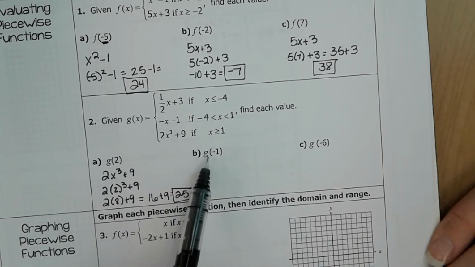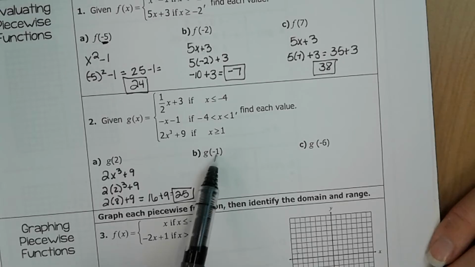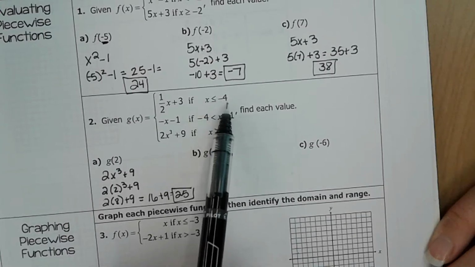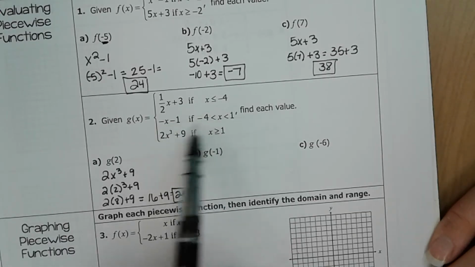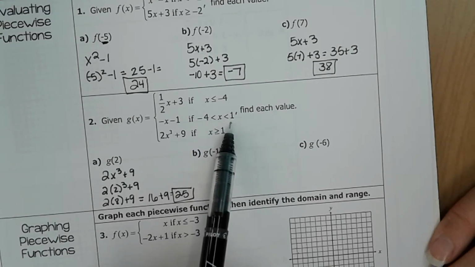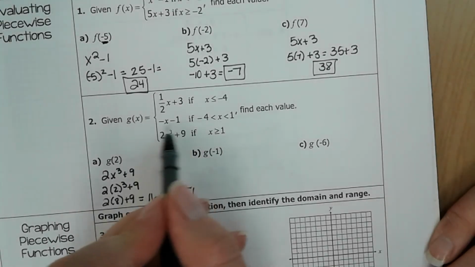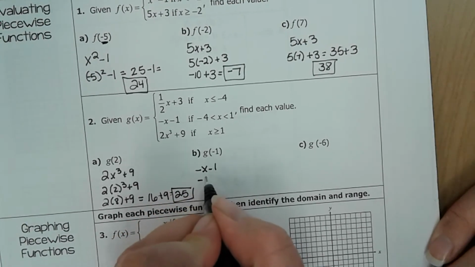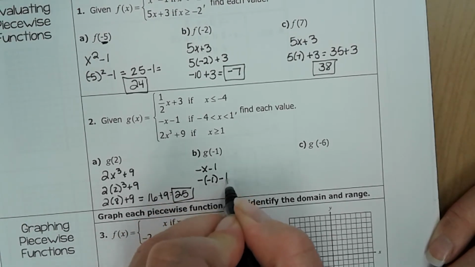So let's look at this function. For this function, when x equals -1, what does y equal? Well, let's come up here and say, okay, x is less than -4, we use this one. X is in between -4 and 1, we use this one. So this -1 is in between -4 and 1. So we're going to use this function, -x minus 1. So we have -(-1) minus 1.